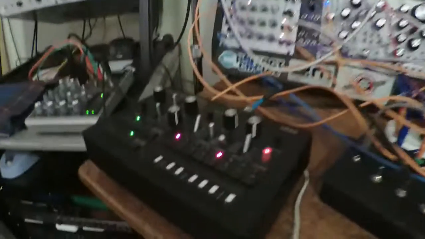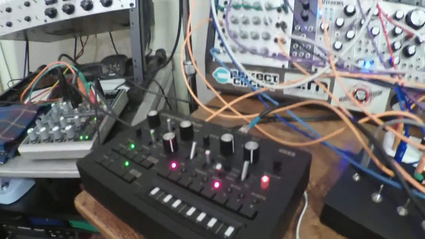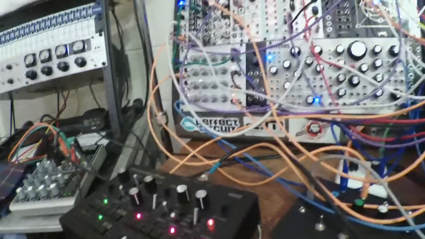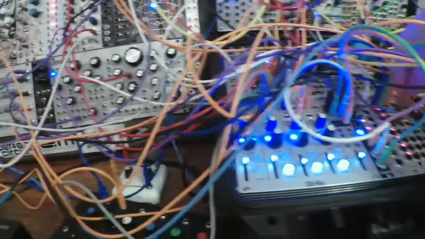And I also have my good old Korg Monotribe, which I pulled out and dusted off, and it is doing this.